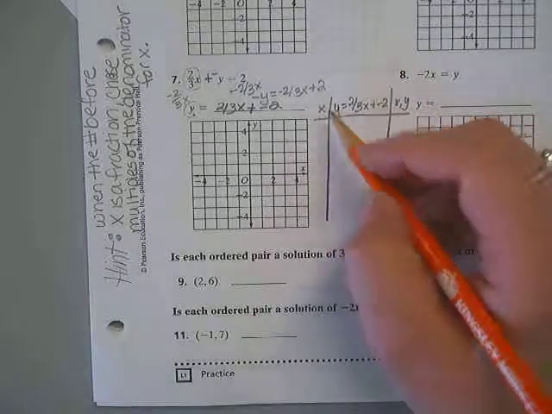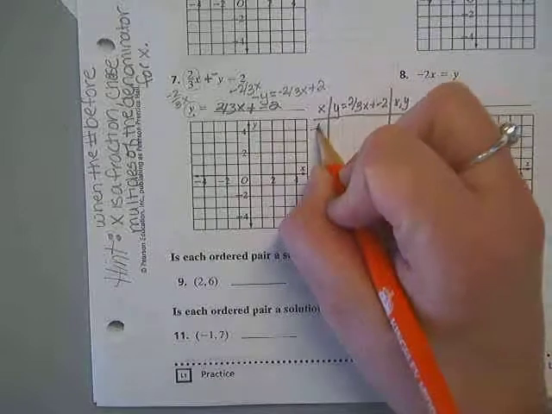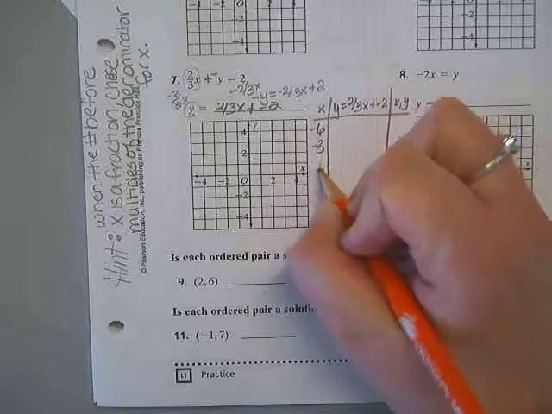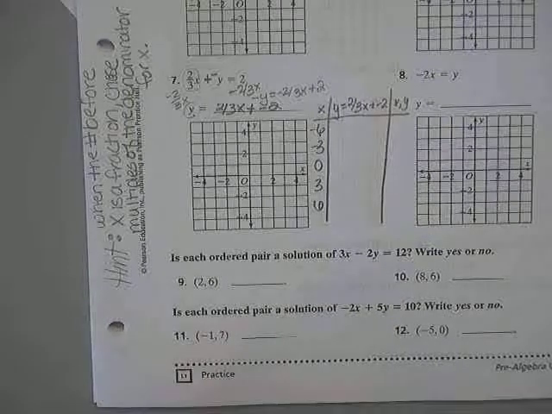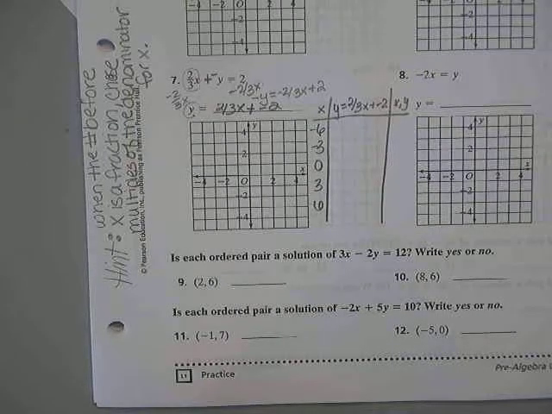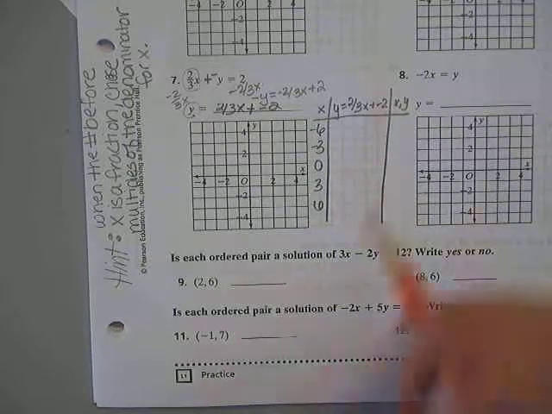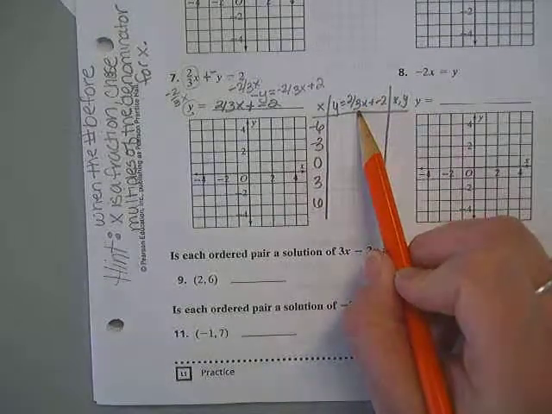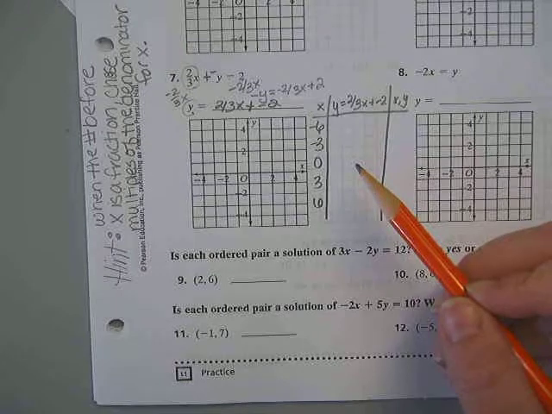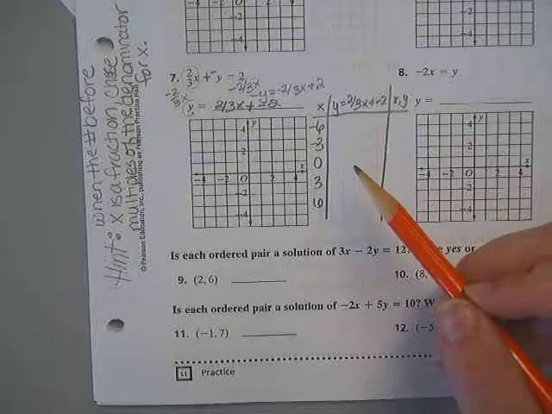Okay, so let's take a look at this one. So we want to choose multiples of 3 for our x. Remember, we want two negatives. So -6, -3, 0, 3, and 6. Those will be our 5 numbers we choose. Following along?